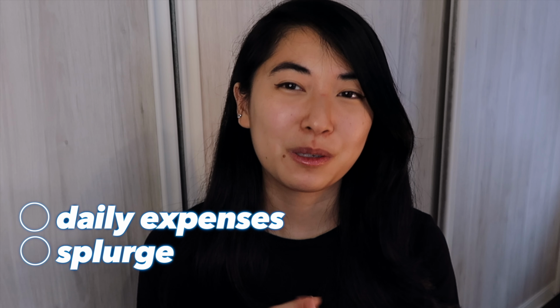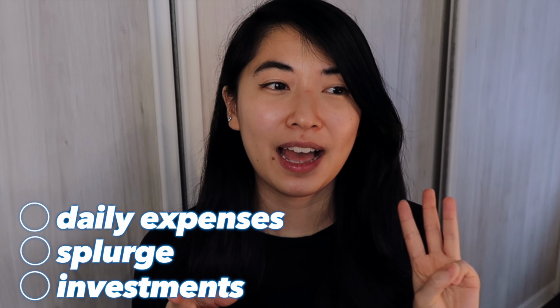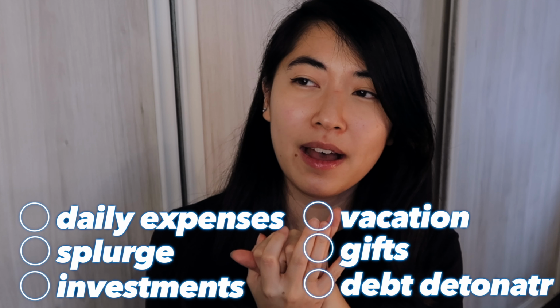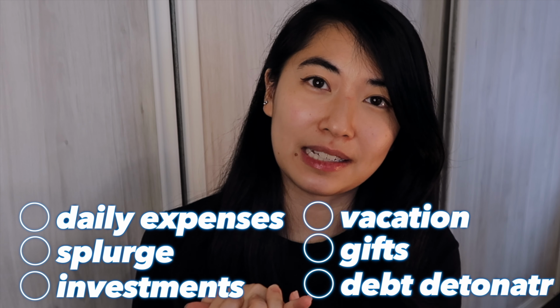For me, the types of buckets that I dedicate my money to are daily expenses, splurge, investments, vacation, gifts, and debt detonators. The only account that needs a little bit of explanation would be the debt detonator account for me, and that is just, if I have any debts, I want them to be gone. I want them to be dead.